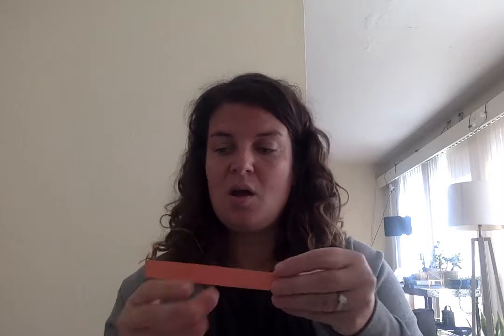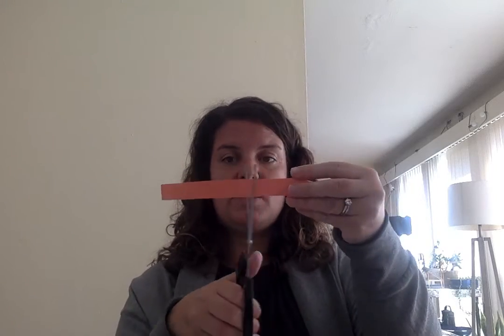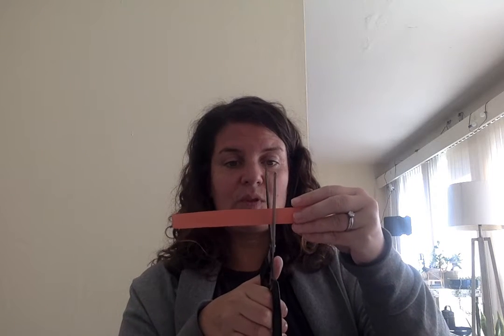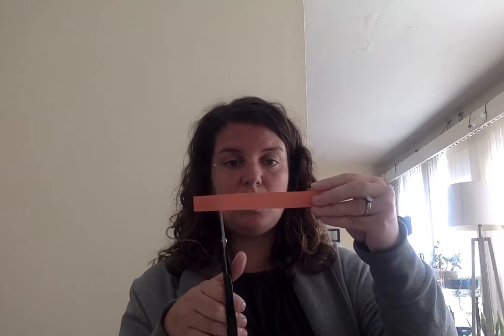Now what I'm going to do, I'm going to take each one and I'm going to cut it in half. So just cut it into 2 pieces. It doesn't have to be right in the middle. It can be anywhere you want. Okay, so not really in half, but cut it into 2 pieces. One should be bigger, one should be smaller.